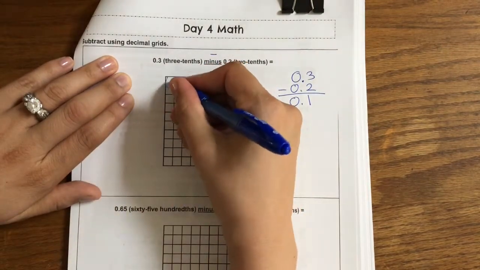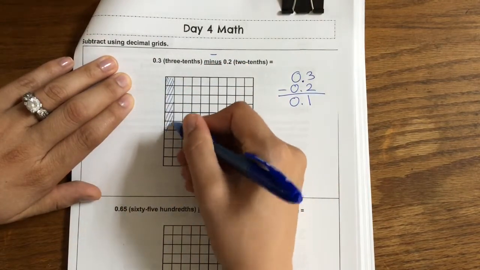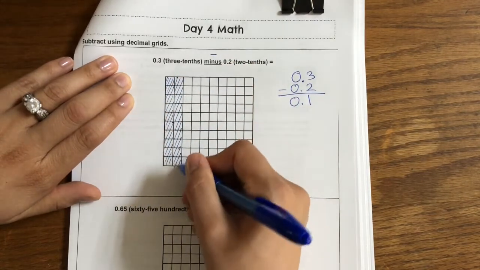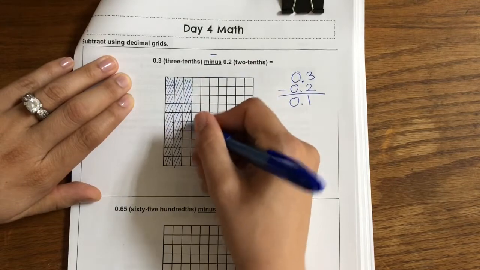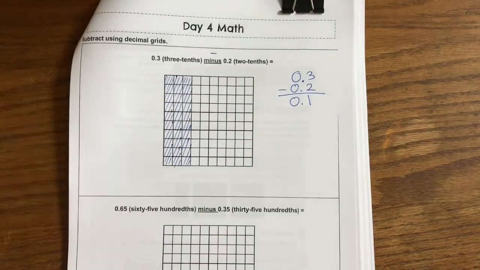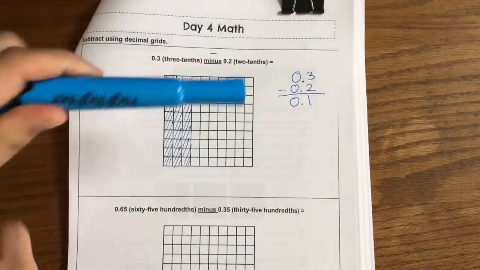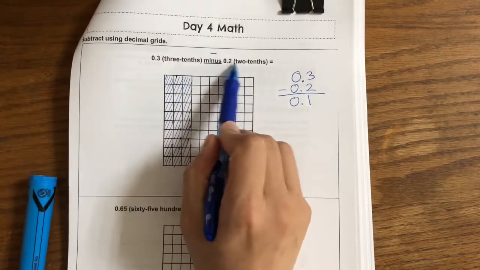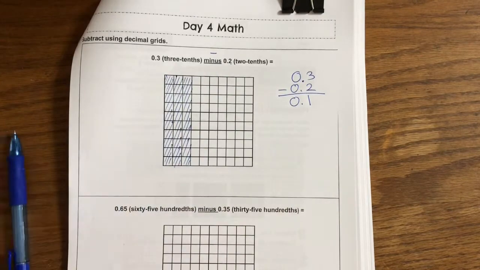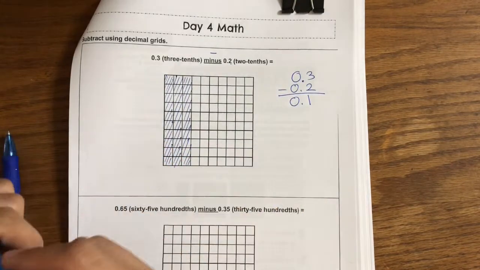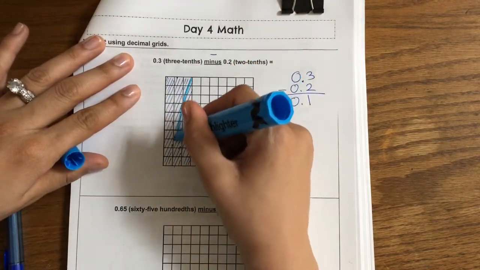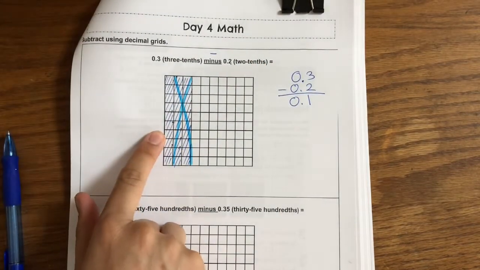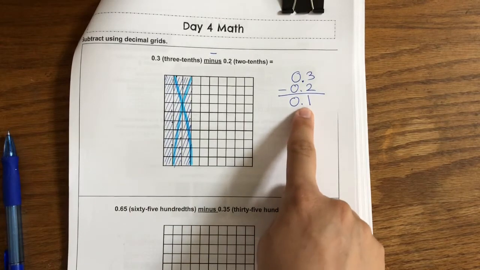Here we go, and I'm going to go slow. Here's my first one. Here's my second. Here is my third. And I'm going to use my highlighter to show you how to take away, just so you can see the difference on camera. Okay, so I have my 3/10. Well, we're taking away 2/10. Of my 3, I'm going to cross out 2. And we are left with 1/10, which is exactly what our problem is saying here.